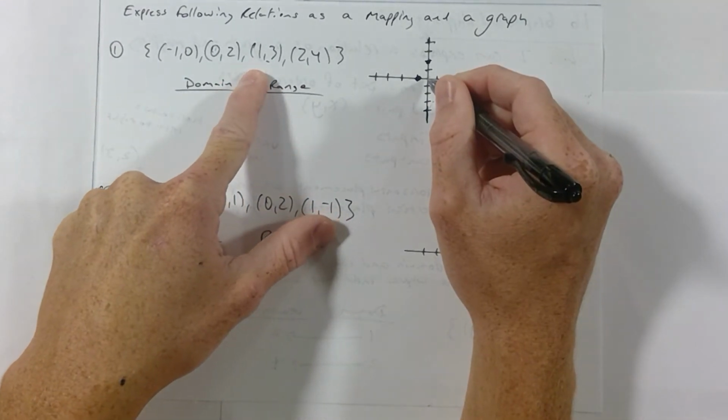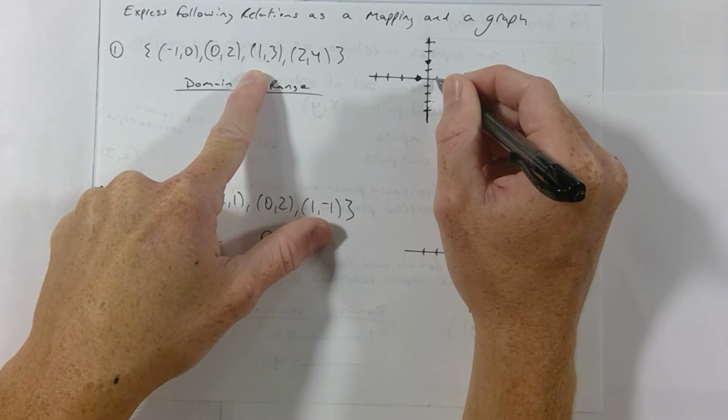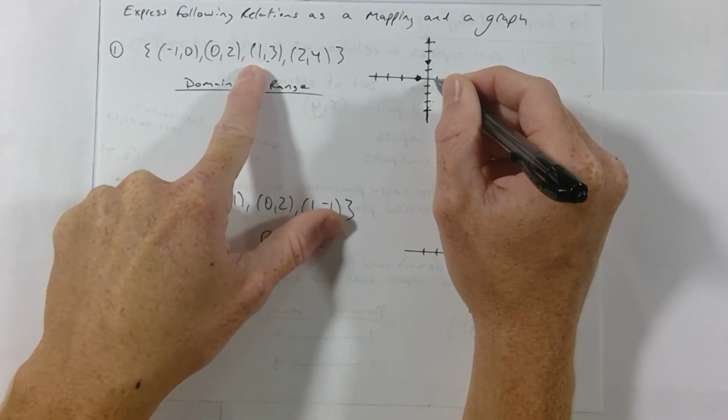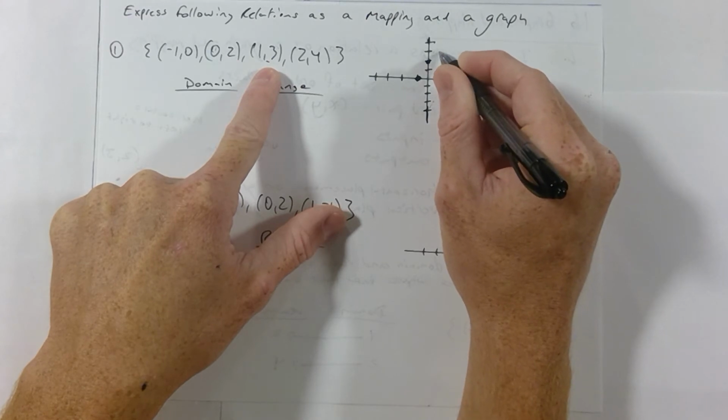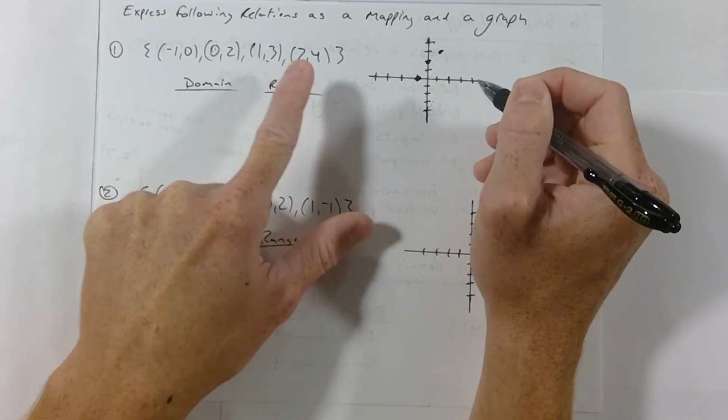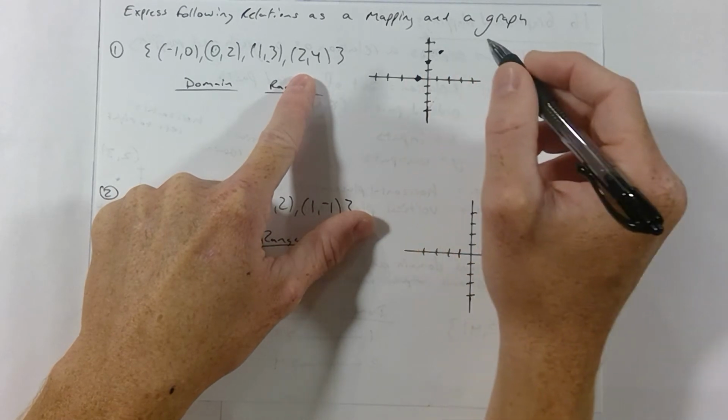Well, I start at the origin. I want to move 1 to the right because it's positive. And I'm going to move up 3. Vertical placement says go up 3. So I'm going to go up 1, 2, 3. Point there. The last point here, I have 2, 4.